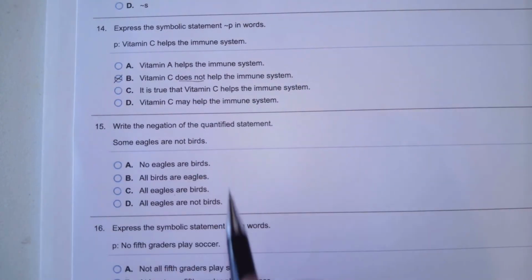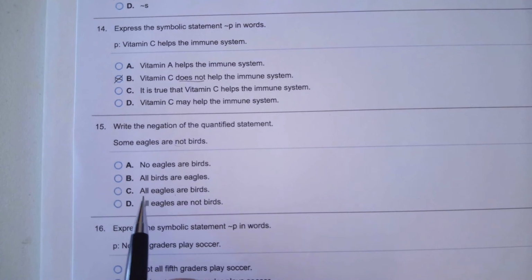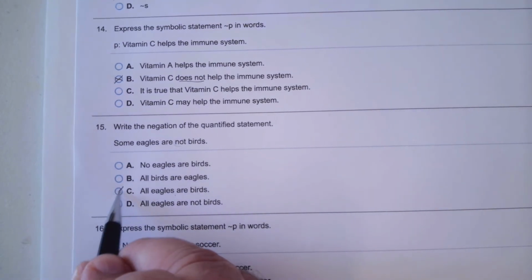From some to all, and negate that. So all eagles are birds. C.